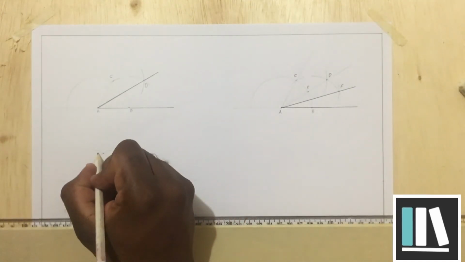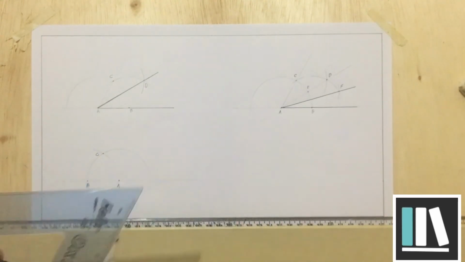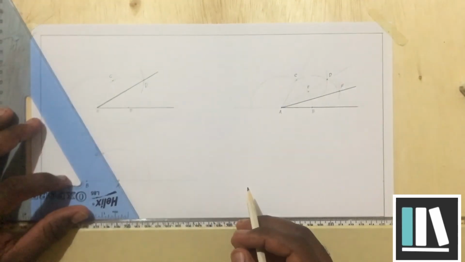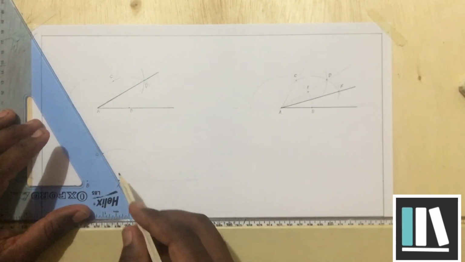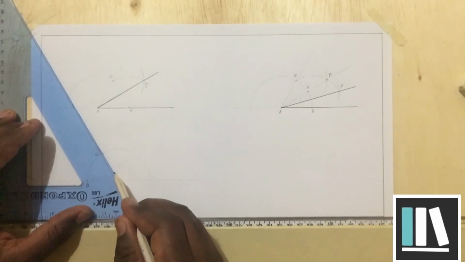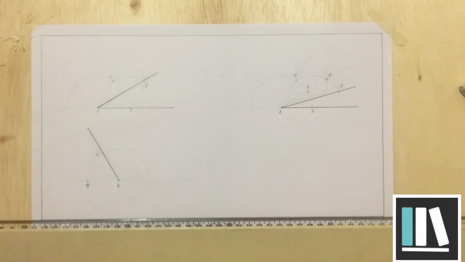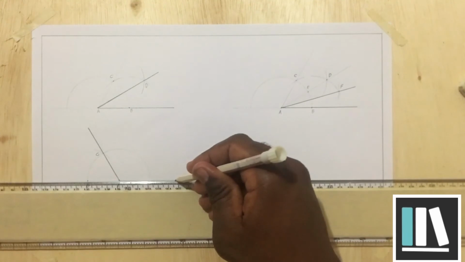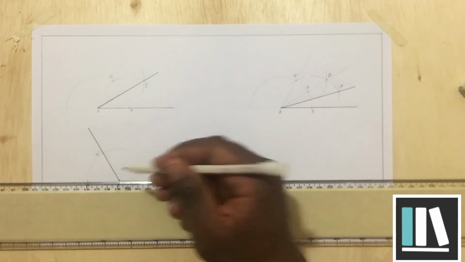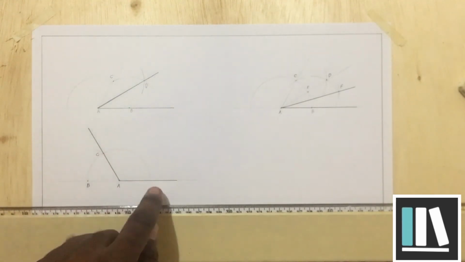So this is my point C. And the final step will be to draw my 60-degree line, but in the opposite direction. So I'm going to brighten this line. And brighten this line. So this is my 120-degree angle.